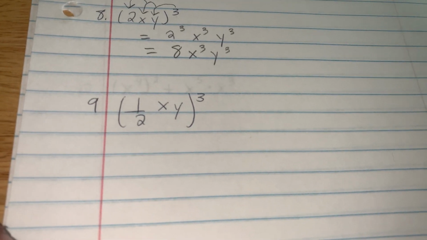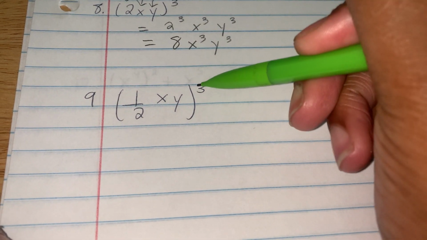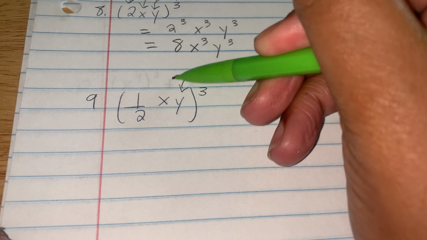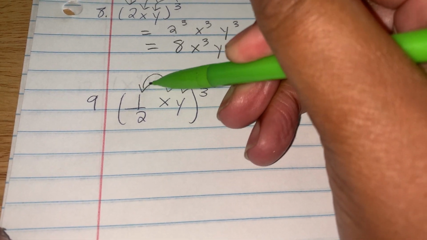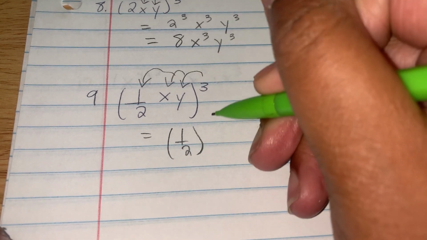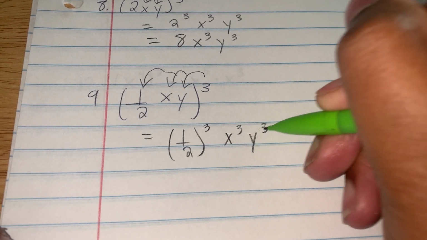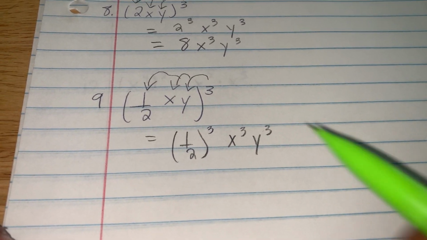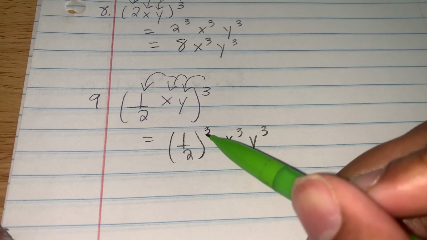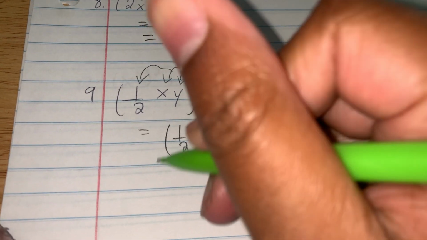And if we look at number 9, we do the same thing. The 3rd power goes to all 3 terms. 1/2 to the 3, x to the 3, y to the 3. Now when you have a fraction, make sure that you put your power to both the numerator and the denominator.